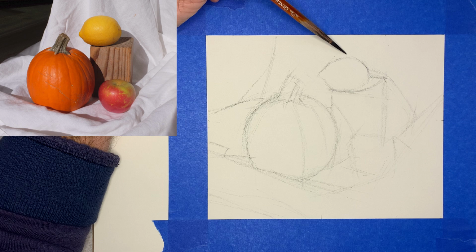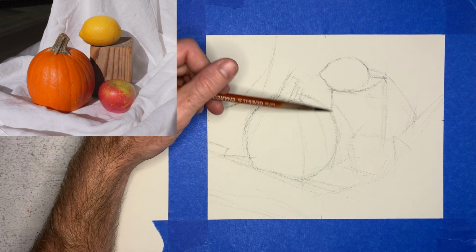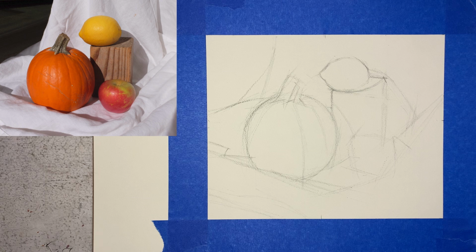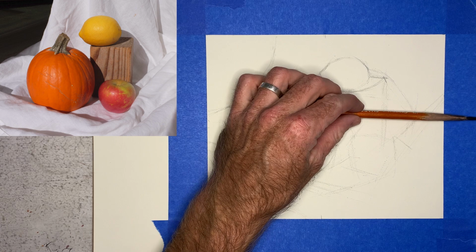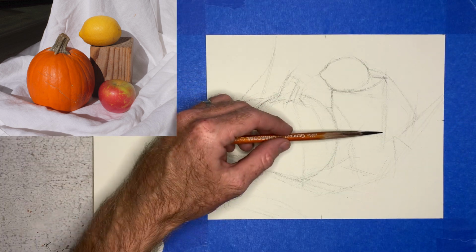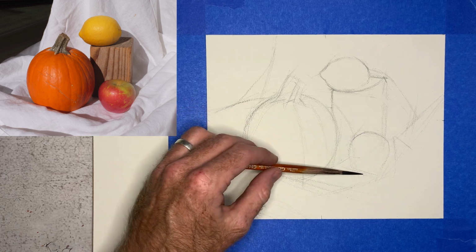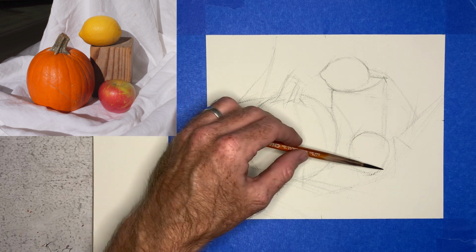So if you're setting up a still life, don't just drop a bunch of objects somewhere in the middle of your frame without really thinking about it. Pay attention to the light and the shadows that are created by the light source. Definitely be aware where the light is coming from. If there's more than one light source, that might make it a little bit trickier.